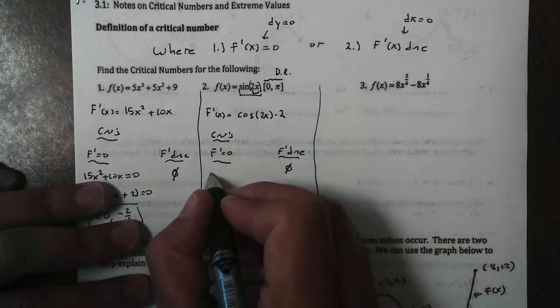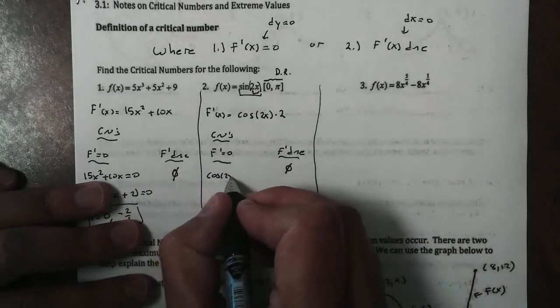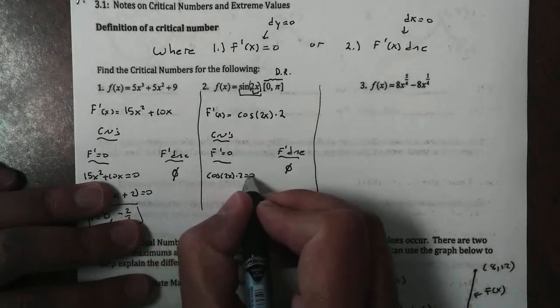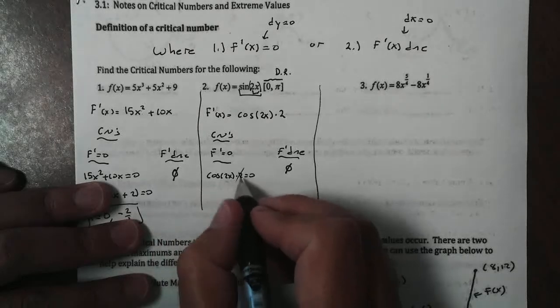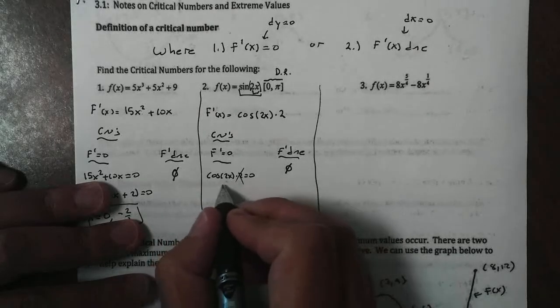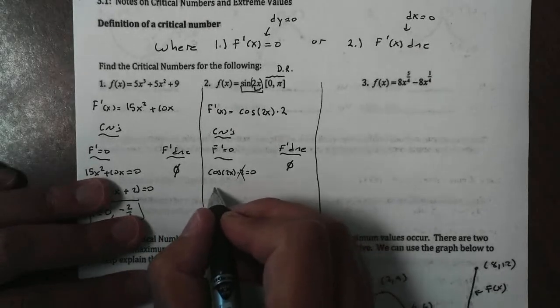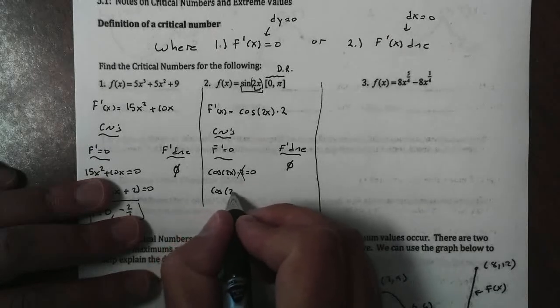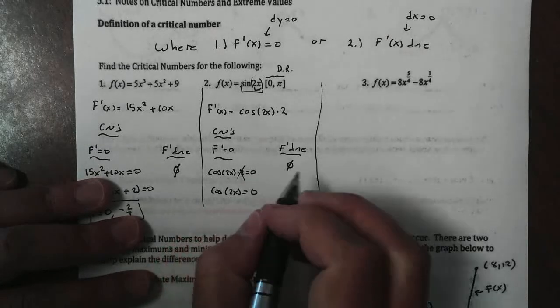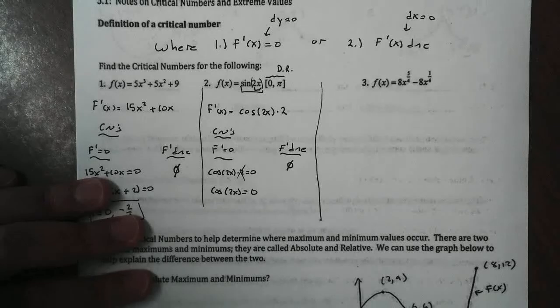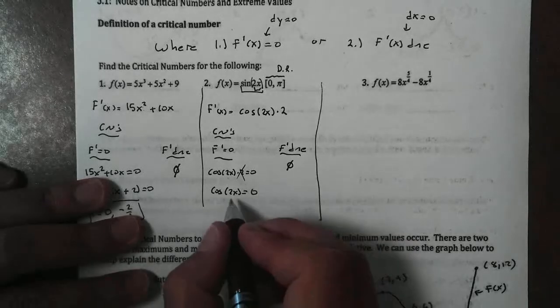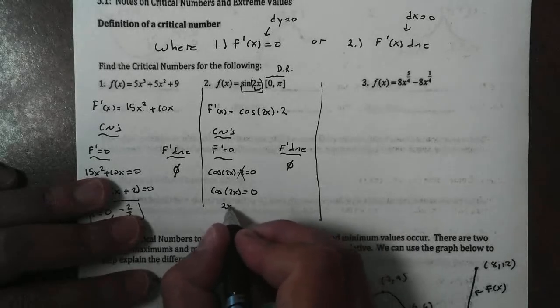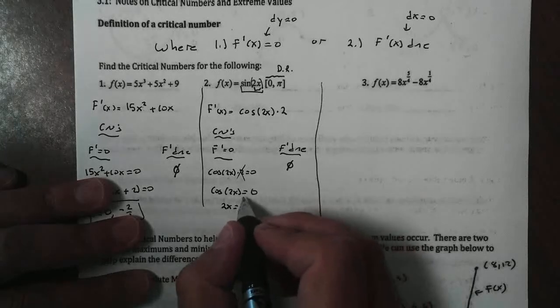Alright, so now when I set my derivative equal to 0, cosine 2x times 2 equals 0, the 2 just drops out if I divide by it. And then I just solve this. Ready? I'm really only looking for where the cosine of 2x equals 0. So, to solve this, I look at the 2x and I think, well, where does cosine equal 0?